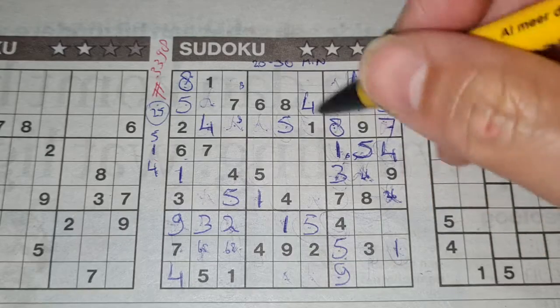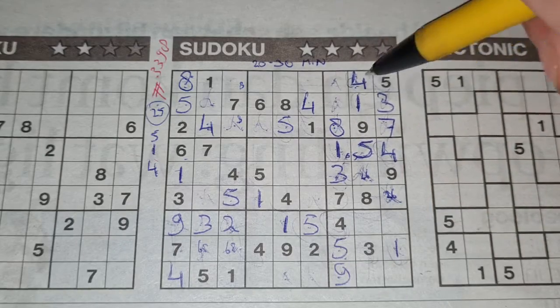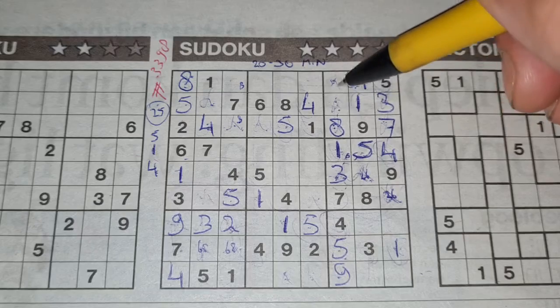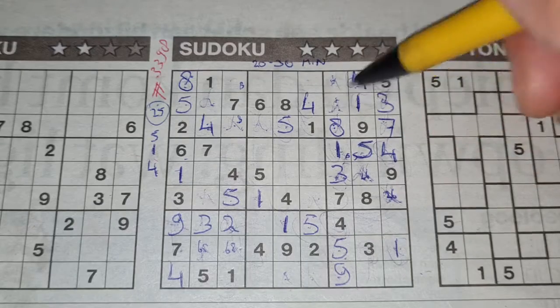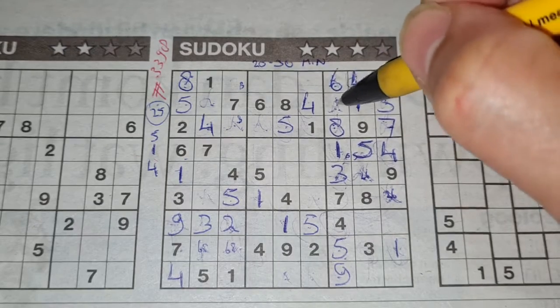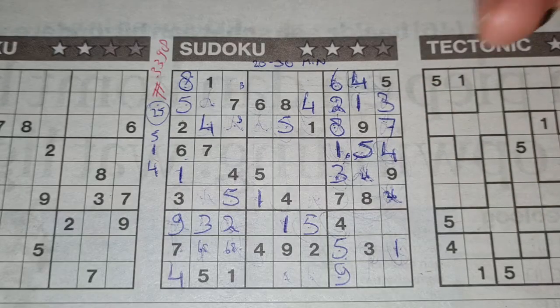Two numbers left in this big square. The 2 is missing, 3, 4, 5, and the 6 is missing: 2 and the 6. We see here the 6. No 6 there. 6 should be here. And the 2 goes there.